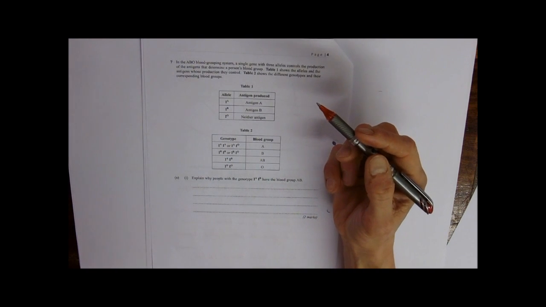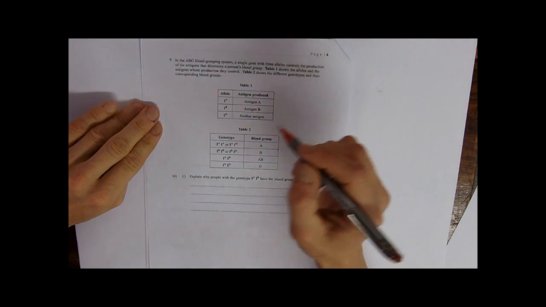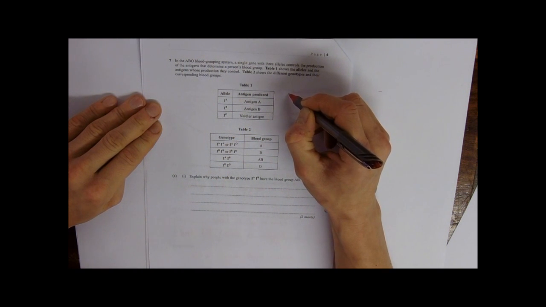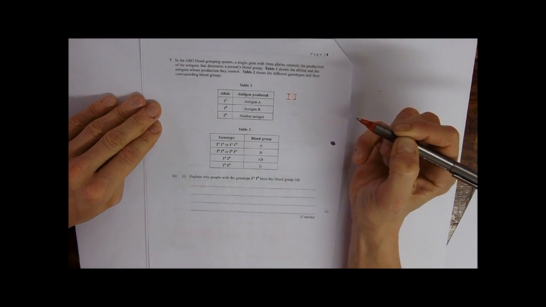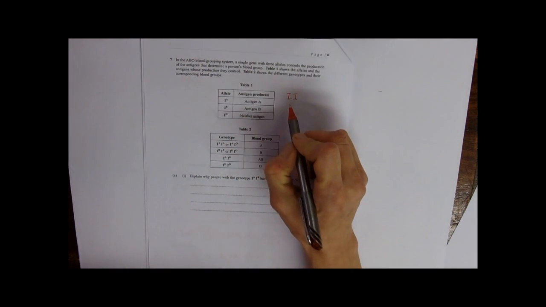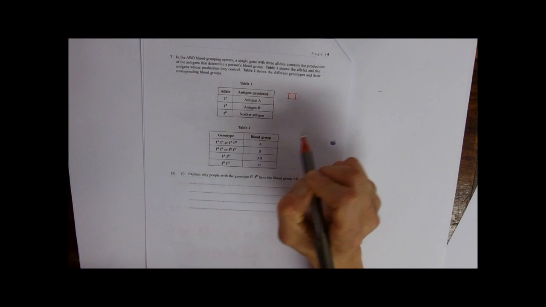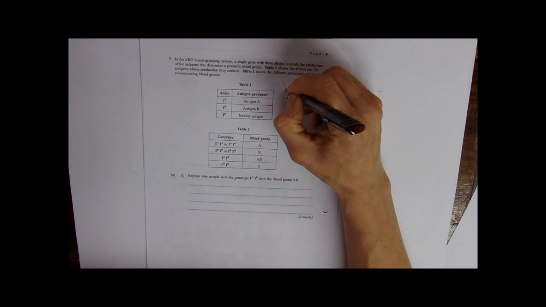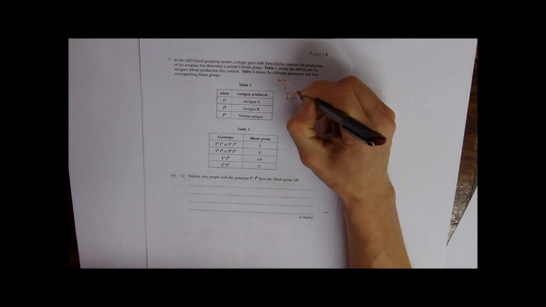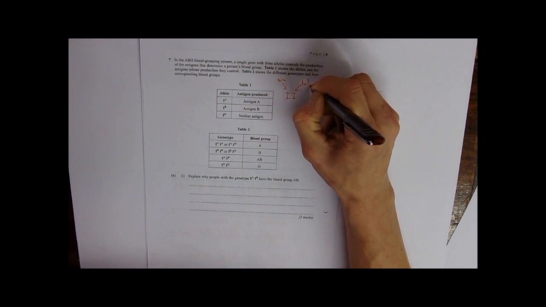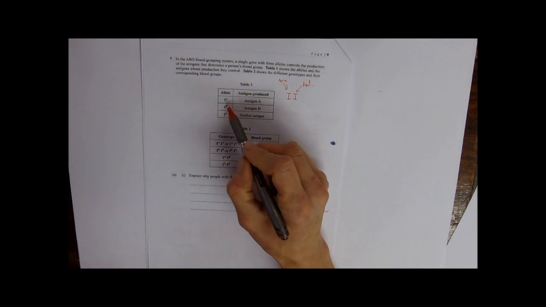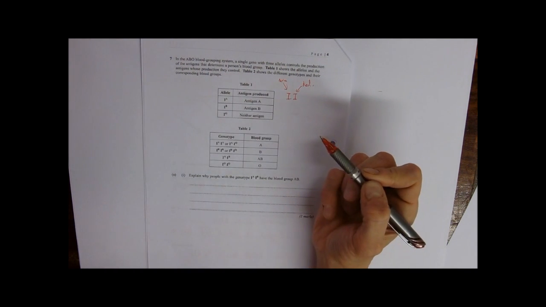You've got to remember the key bit of information here is that a person will have 2 copies of this gene, so 2 alleles present. They won't have 1, they won't have 3, they'll have 2 copies. They'll get 1 from the mum and 1 from the dad. Okay, but they've got 2. Which one it is could be any of those 3.